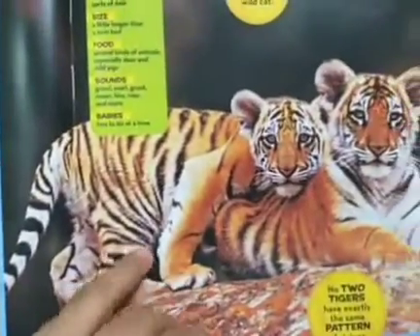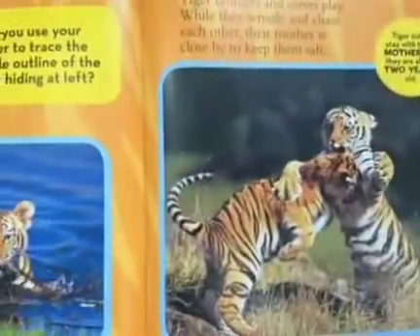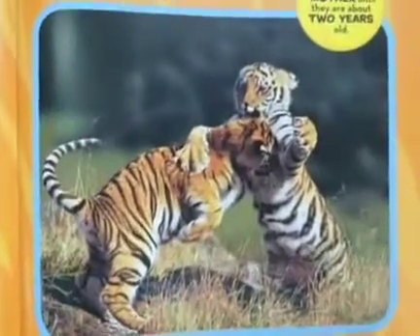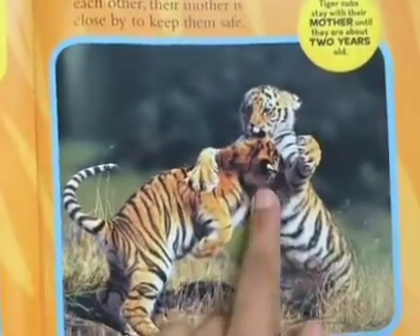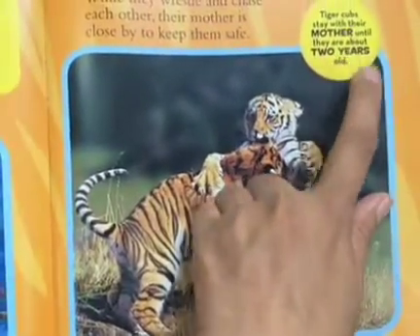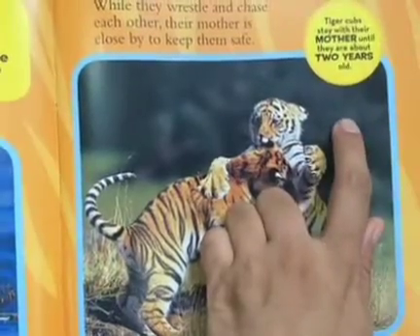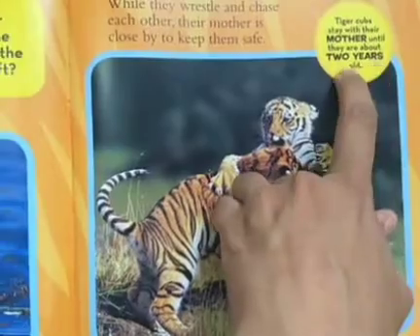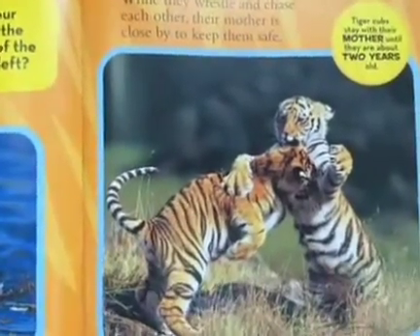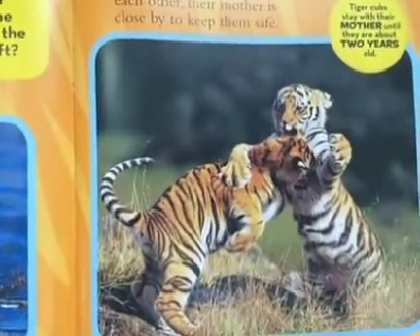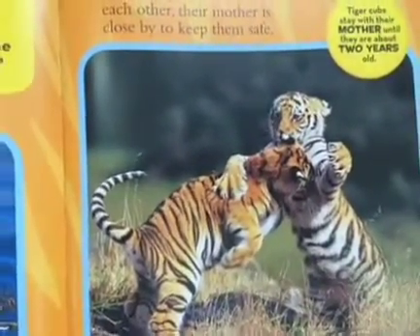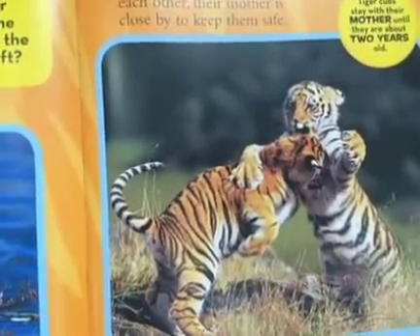Yes, so see, it is giving me information about tigers. You can see some tiger cubs playing over here in this picture. This is a caption. This is giving me information about the photograph. Tiger cubs stay with their mother until they are about 2 years old. Yeah, so they stay with their mama until they are 2 years old, and after that they are out on their own.